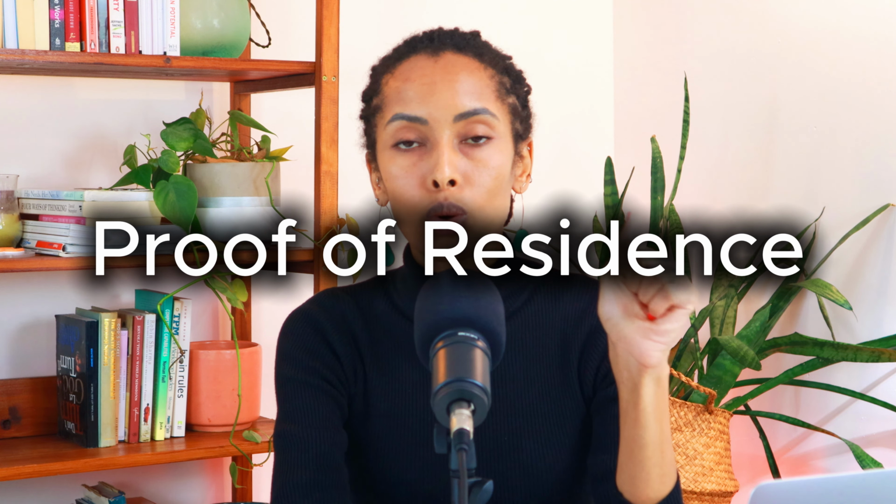Then you need a proof of residence, right? This is your rental agreement, your municipal statement, anything that shows that you have a physical address. If you are in between places, try and get even a letter from where you are staying to be able to say, okay, this person lives here. And that's your proof of address.